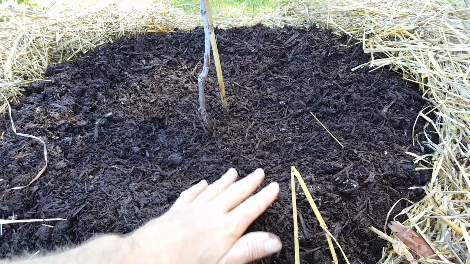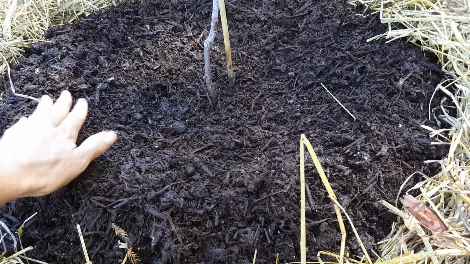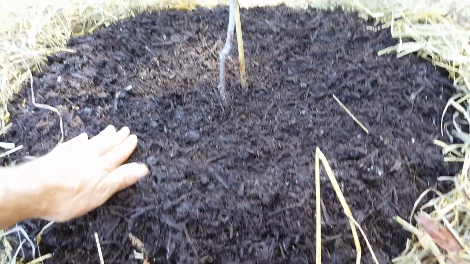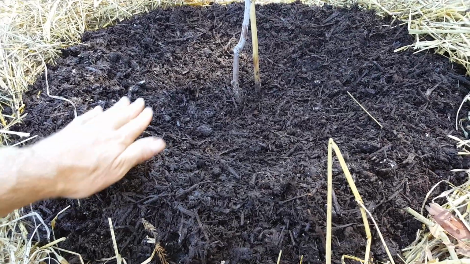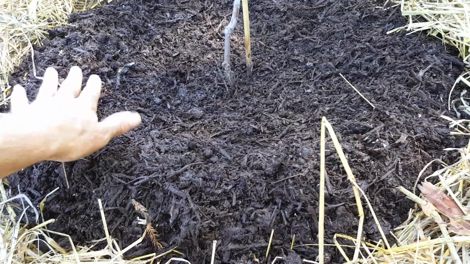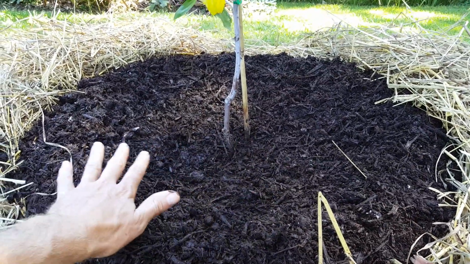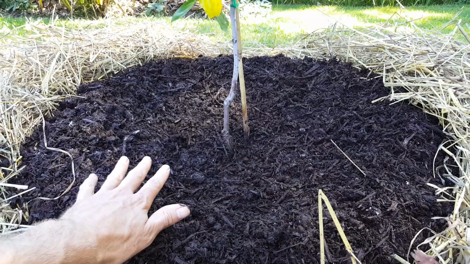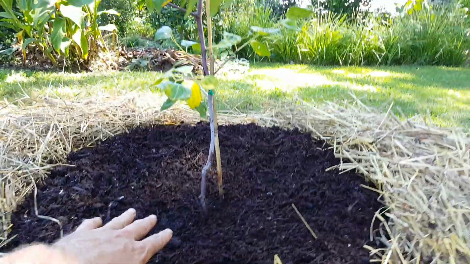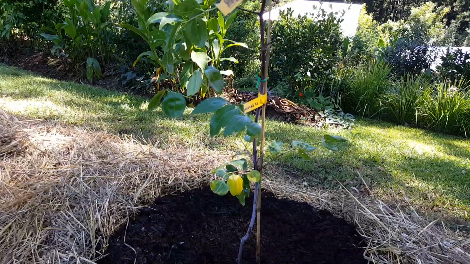It's not so much here to fertilize. We've put the fertilizer on for that. This is just here because it's really good material for holding moisture. So it's going to keep the moisture content in the soil around that plant very stable and insulated while it's young. Now, that's basically your plant finished there.